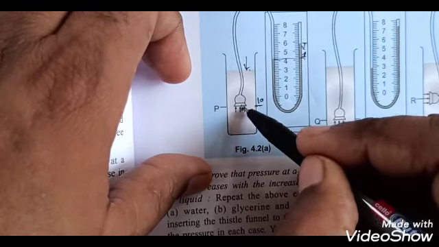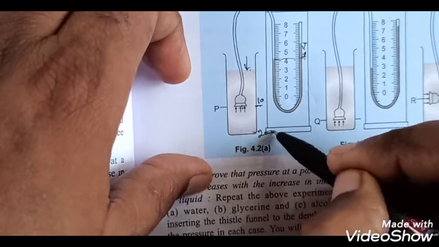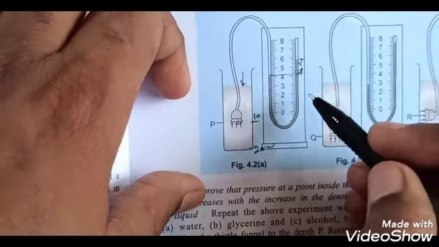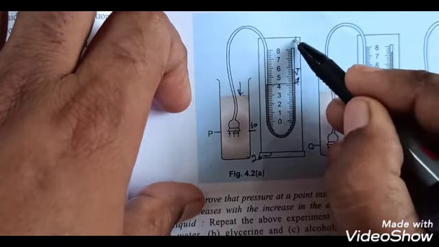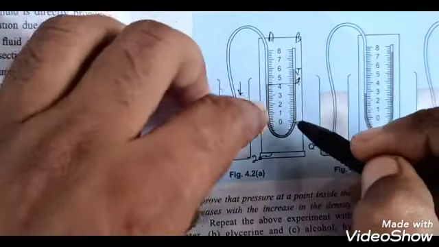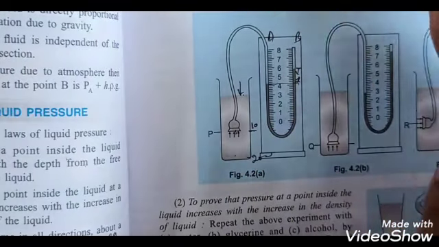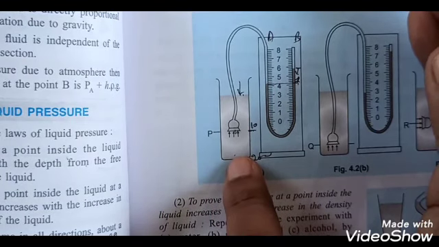Now what we do? We increase the depth from 10 centimeter to say 20 centimeter. If depth is more, then immediately we'll see here also the level of liquid in B limb rises and A limb comes down, so this difference in level will be more. More the difference in level, more is the liquid pressure.